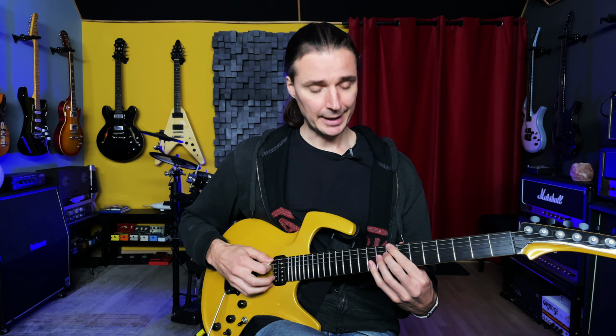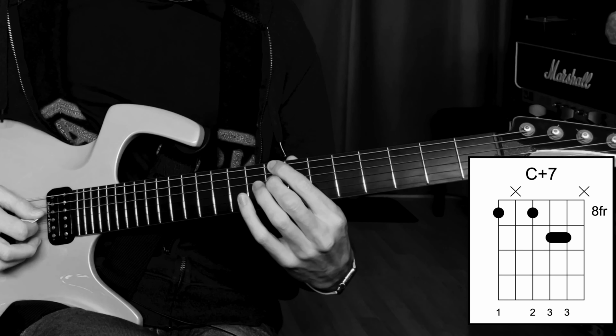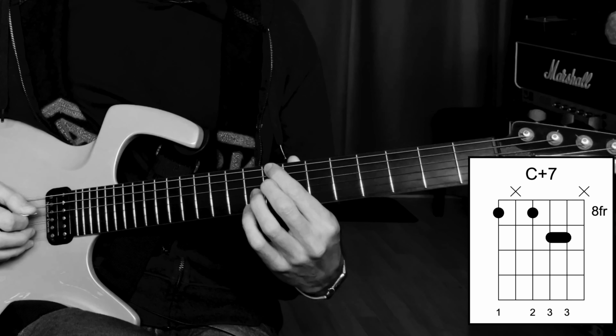Next, we go to the 8th fret. Again, it's something I try to do in every video. And here's the position. We play the 8th fret of the 6th string. That's our C, that's the root. Then we skip a string. Make sure you don't play it. We play the 7th here, the B flat, on the same fret, the 8th fret of the 4th string.